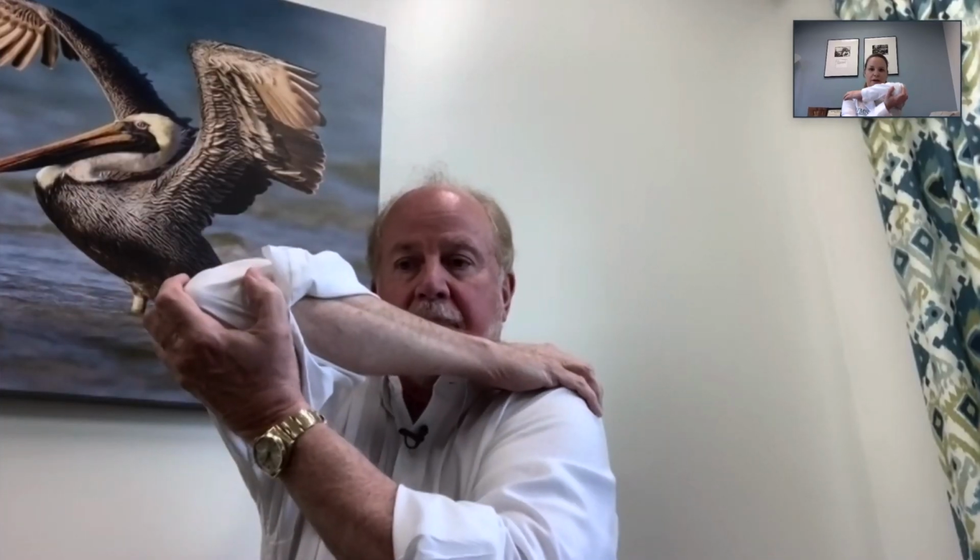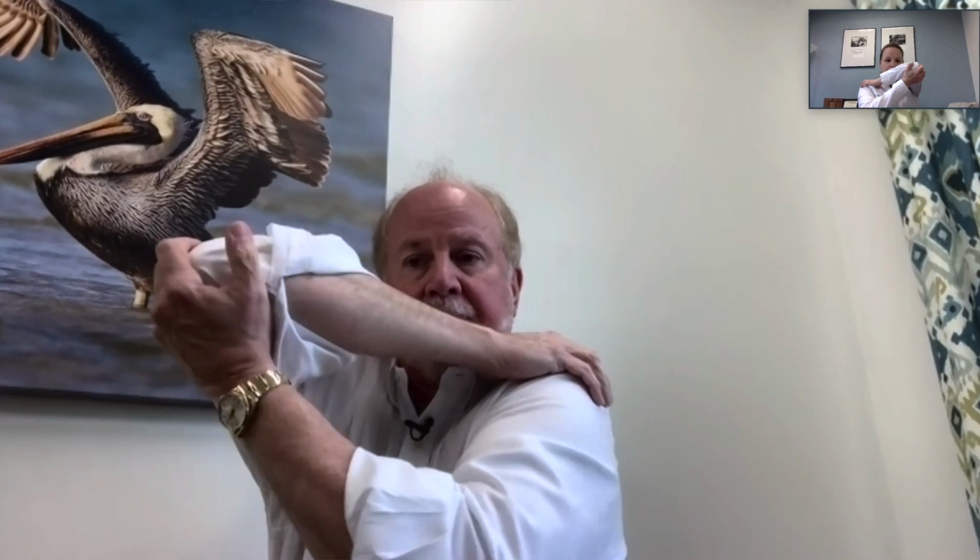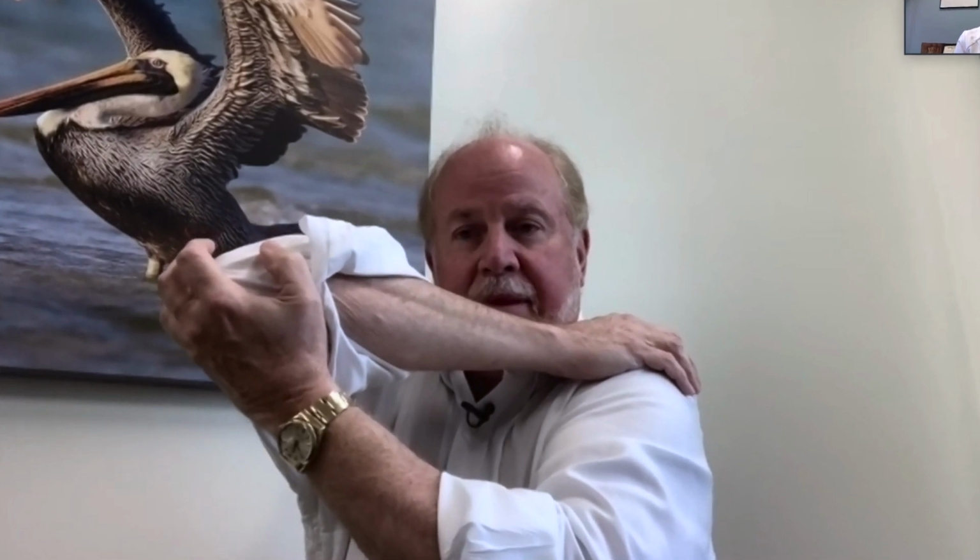And what I want you to do is take your hand and put it against your opposite shoulder, and then you're going to take the other hand right here on your elbow, and you're going to try to push that elbow up. Good. And often if the rotator cuff gets inflamed, if there's inflammation of the bursa or the tendons as it comes through the subacromial space, you'll have pain with that maneuver.